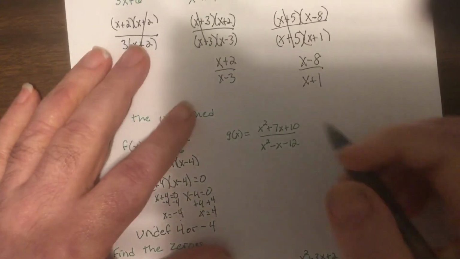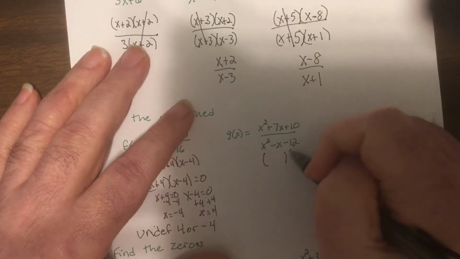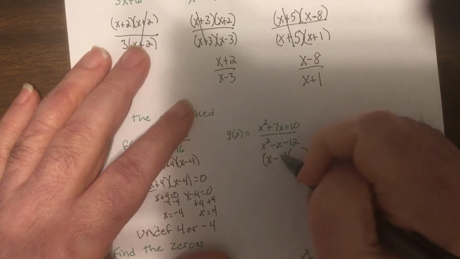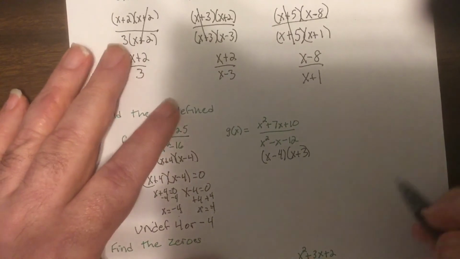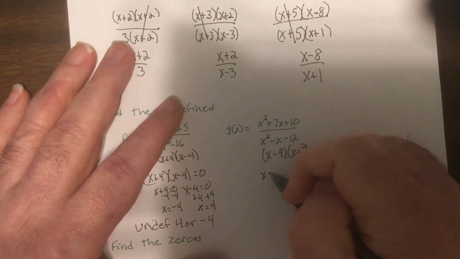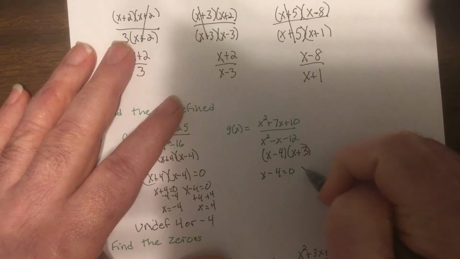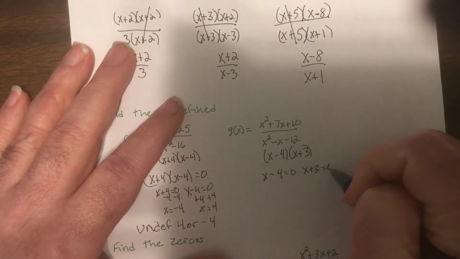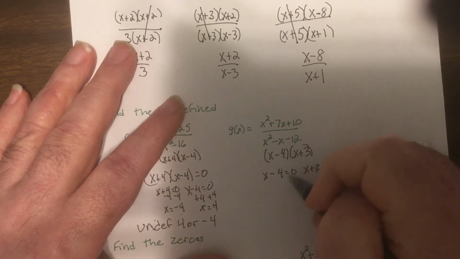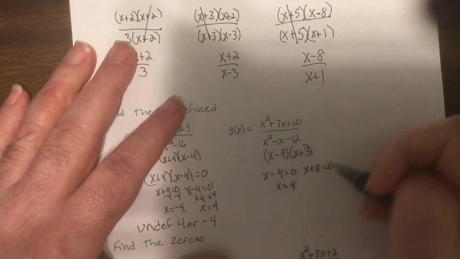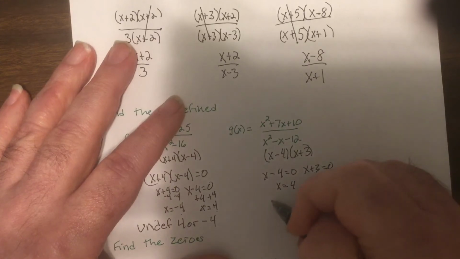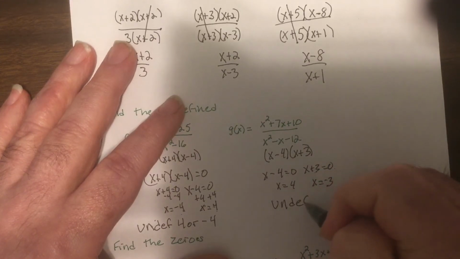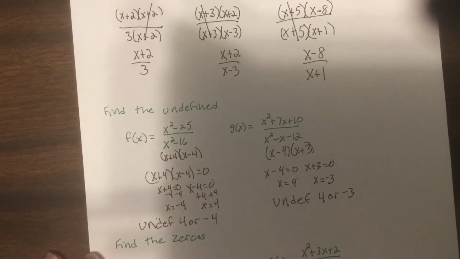Okay, this one, factor again, so it'd be x minus 4, x plus 3, if you remember how to factor. So you'd have x minus 4 equals 0, x plus 3 equals 0. So add 4, x equals 4, subtract 3, x equals negative 3. Yay.